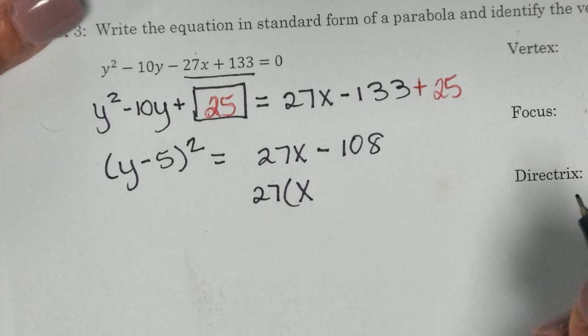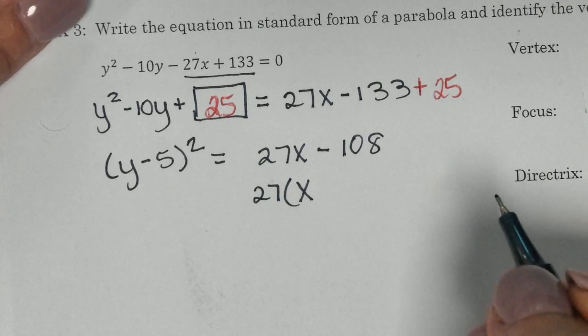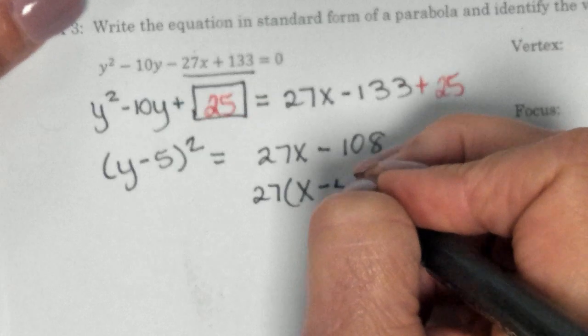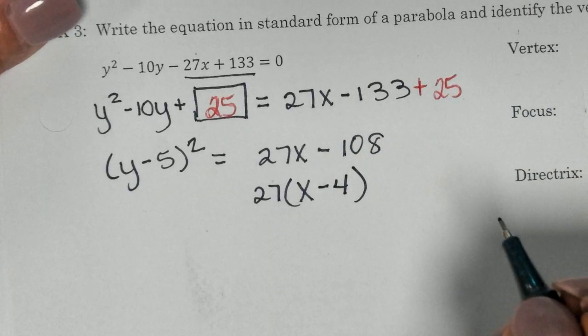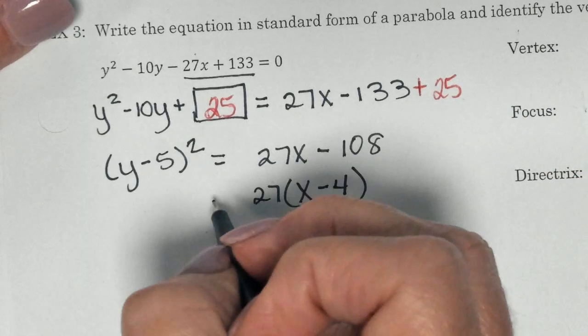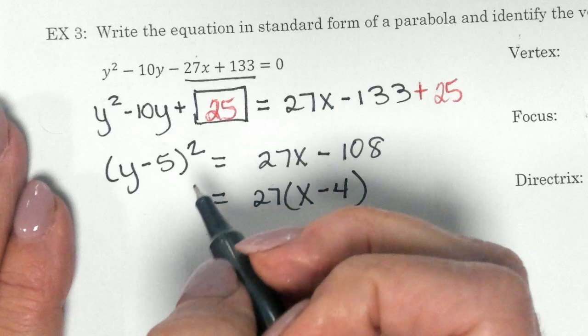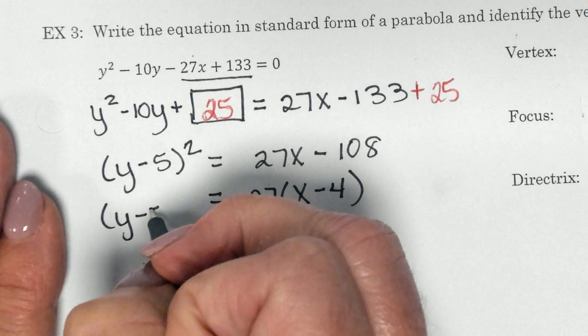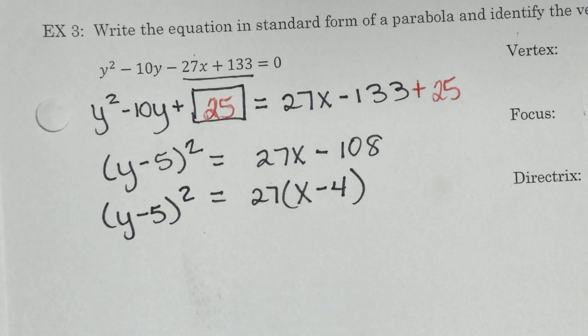Now, 27 times what is 108? 3. Close, 4. There we go. So we've got 27 parentheses x minus 4. And then we've got y minus 5 in parentheses squared on the left side. Now we have it in its standard form.